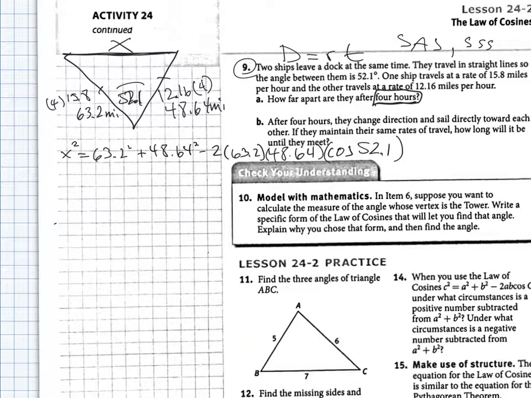This is the kind where you can type it into your calculator, you can have the radical sign around the whole thing, but we get x equals 50.83 miles. Seems like 2 decimal places was our largest decimal, so that's why I went to 2.